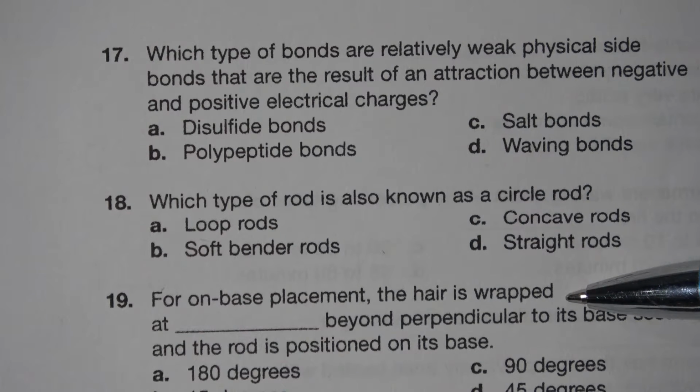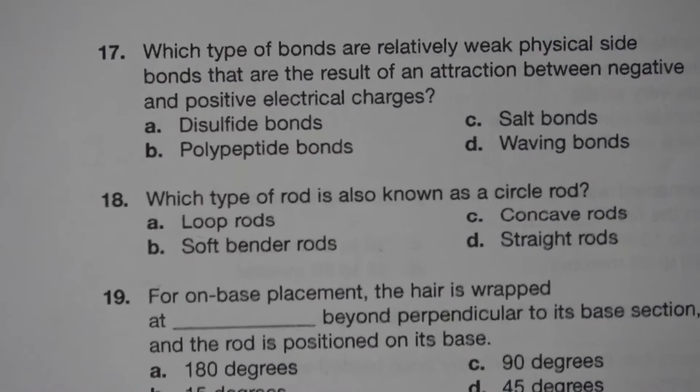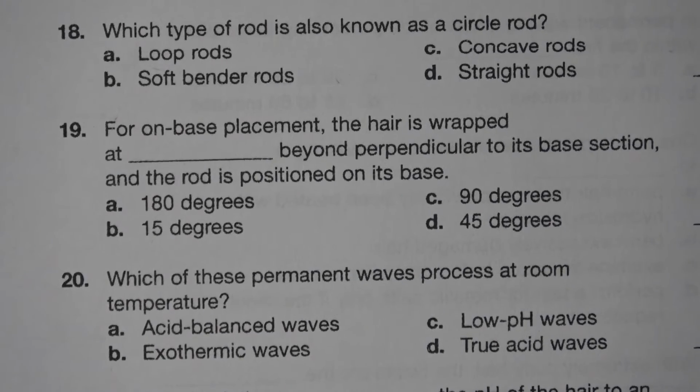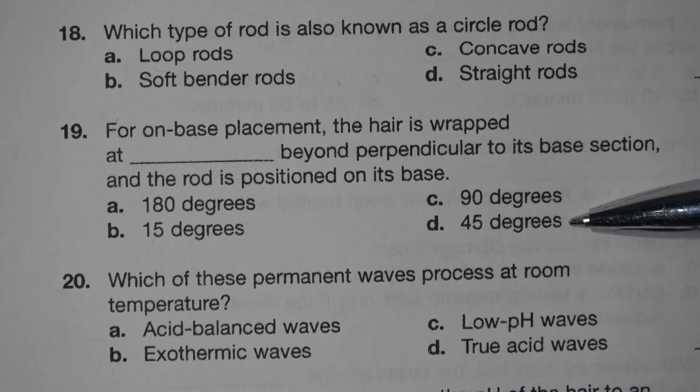Number 19. For on-base placement, the hair is wrapped at blank beyond perpendicular to its base section and the rod is positioned on this base. Is it A, 180 degrees, B, 15 degrees, C, 90 degrees, or D, 45 degrees? And your correct answer is D, 45 degrees.